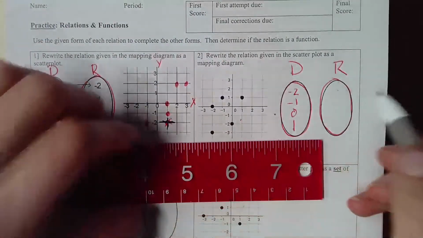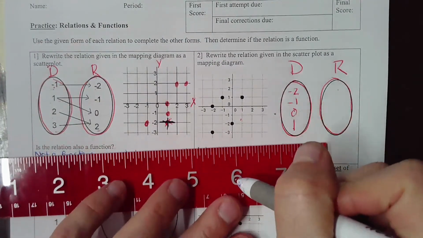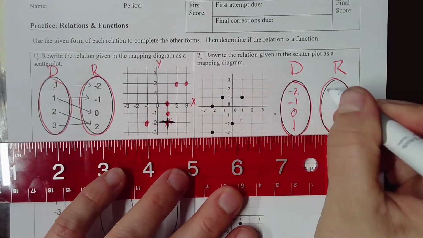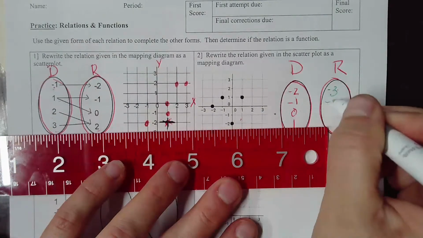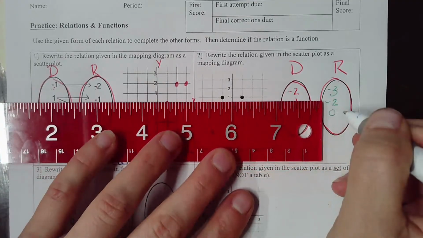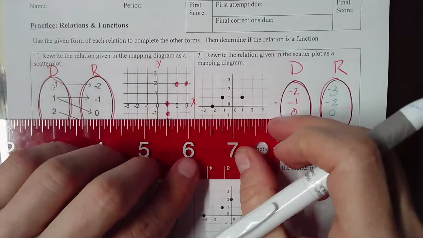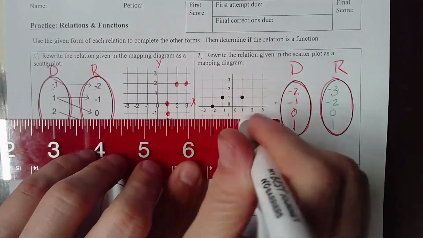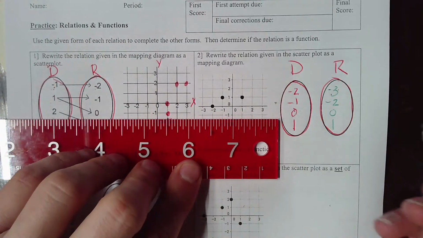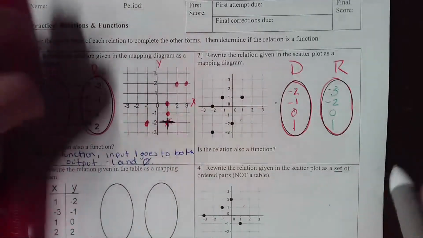I'm then going to find my range going from bottom to top. I'm going to change colors to green. The first place I hit is -3, then -2, then 0, and finally 1. Notice that when I hold the ruler here, there is no part of the graph that I am touching. That's why I have different unique numbers instead of a range.